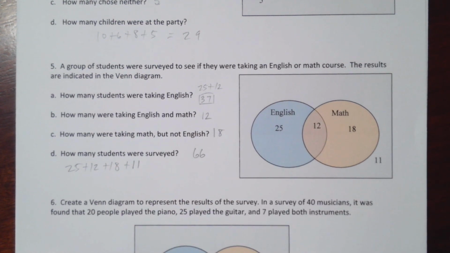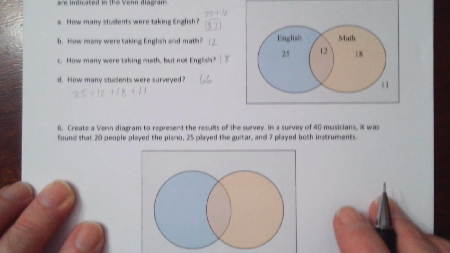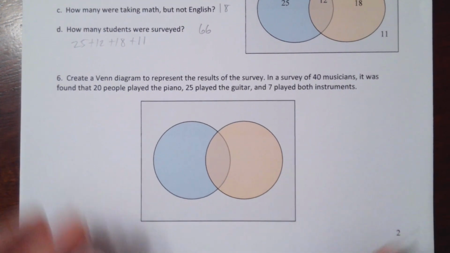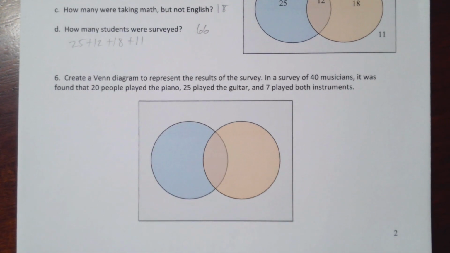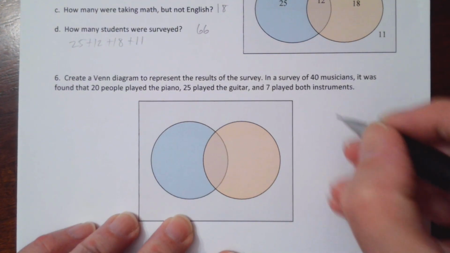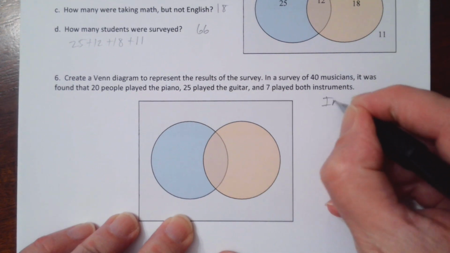All right. So now on number 6 it says create a Venn diagram to represent the results of the survey. In a survey of 40 musicians, it was found that 20 people played the piano, 25 played the guitar, and 7 played both instruments. So I always tell students with these, you want to work inside out.